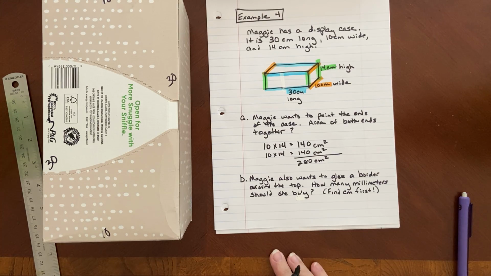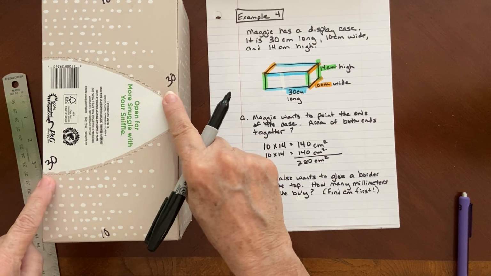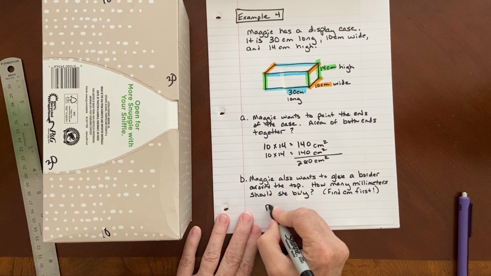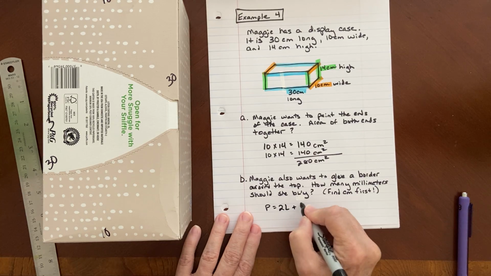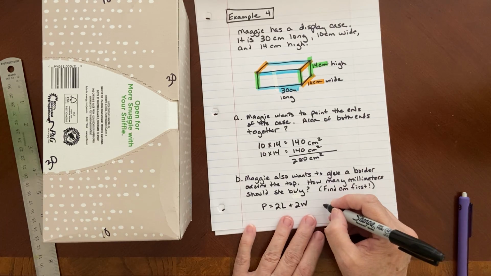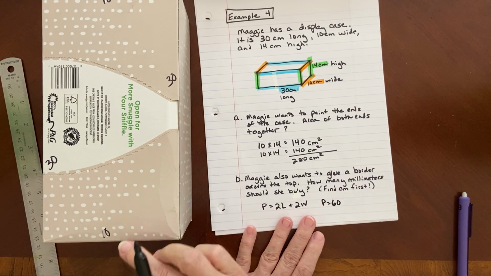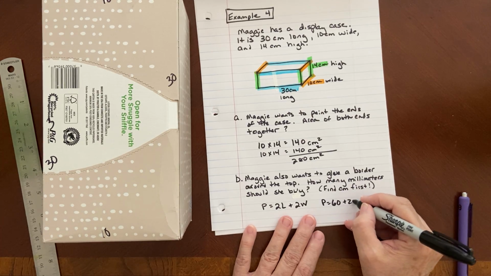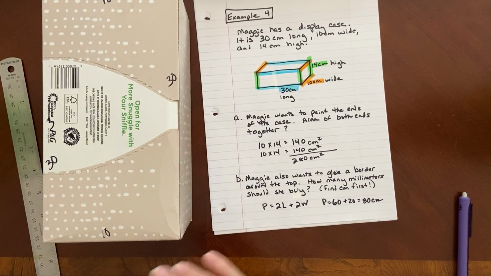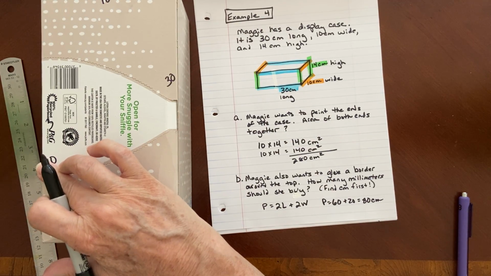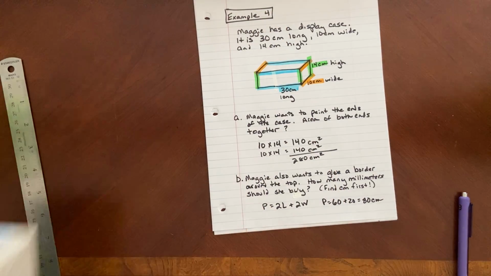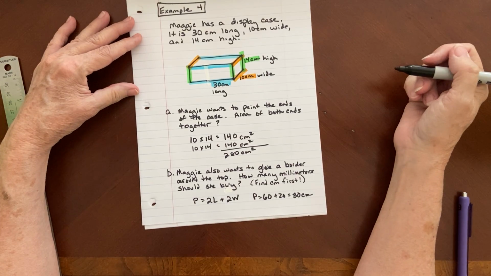Do I have a formula? Can I say 2 times the length and 2 times the width? So perimeter equals 2L plus 2W. So 2L is going to equal 60. 2W is going to equal 20. So I have 80 centimeters. If I go all the way around and measure 10 plus 30 is 40, plus 10 is 50, plus 30 is 80, okay? And now they want me to change that into millimeters.